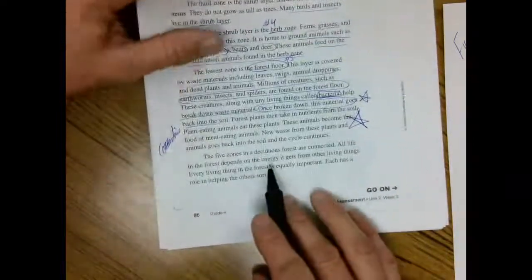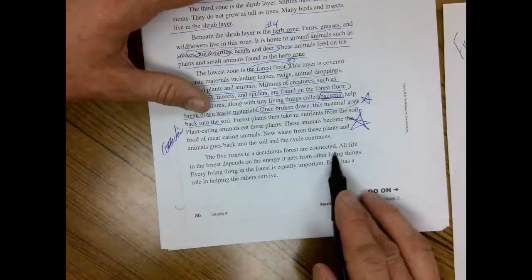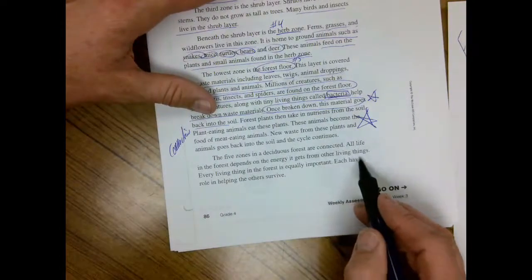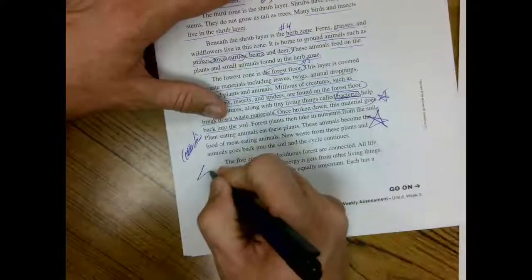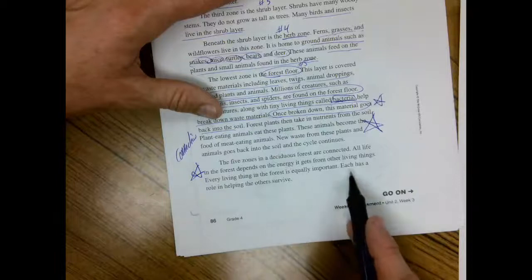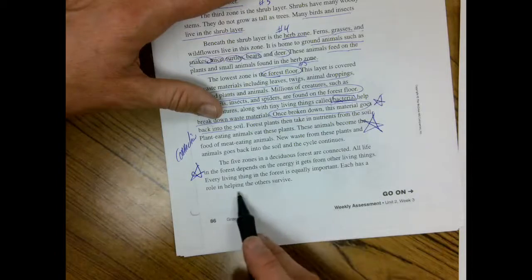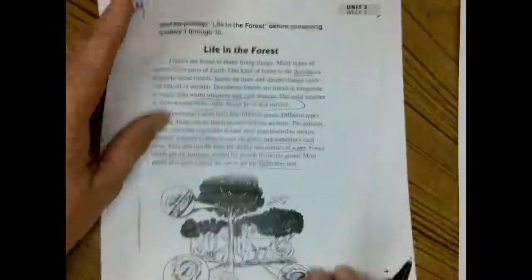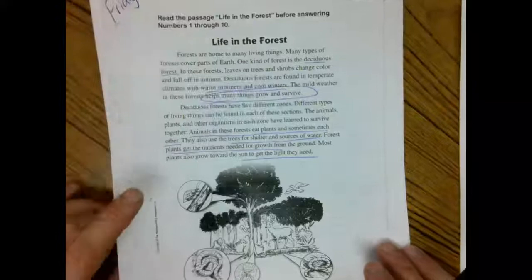The 5 zones of the deciduous forest are connected. All life in the forest depends on the energy they get from the other living things. That might be a good topic sentence. Every living thing in the forest is equally important. Each has a role in helping the other survive. All right, so obviously it was narrative nonfiction, told like a little story, but with lots and lots of facts in it.